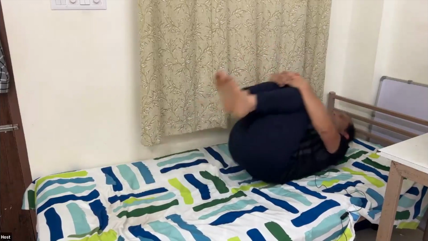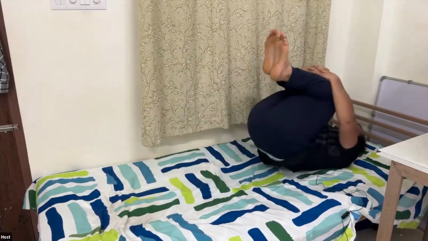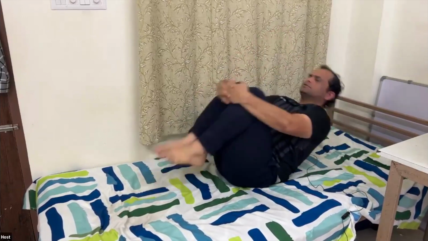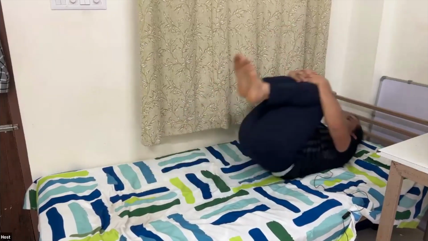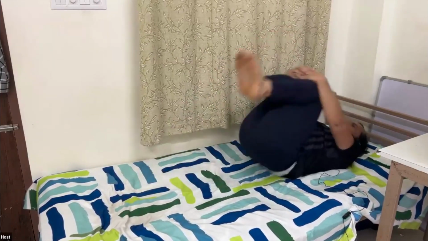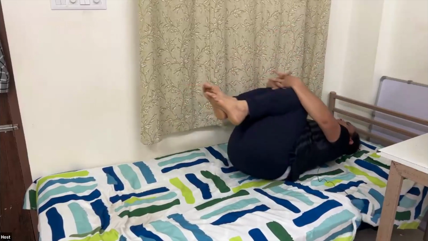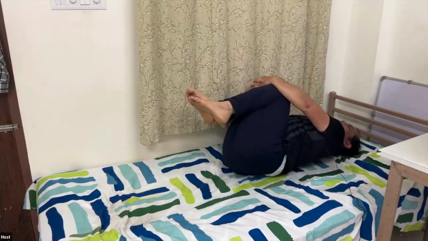Start to 1, 2, 3, 4, 10 times, 5, 6, 7, 8, 9, 10. Do the both side movement. 1. Wonderful back massage 2.